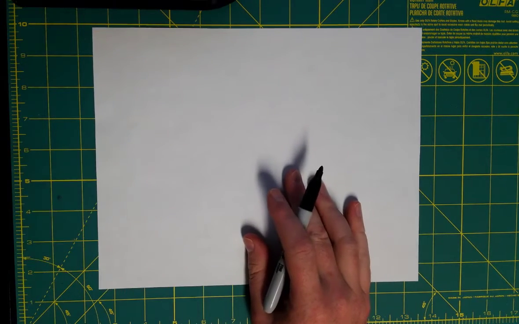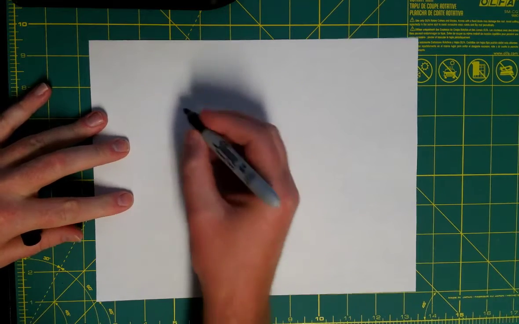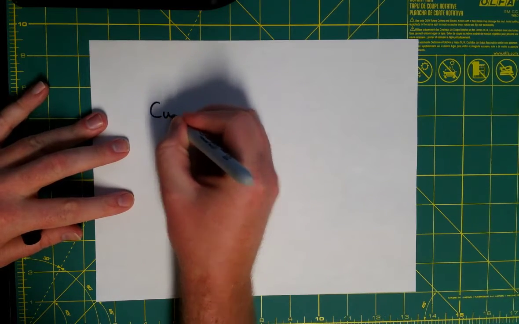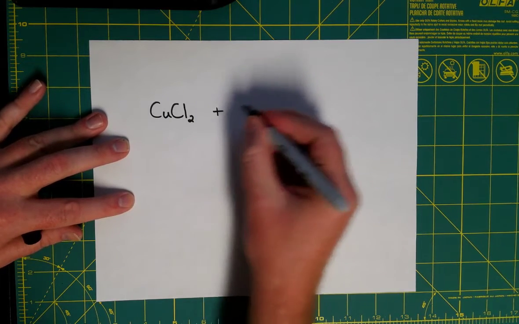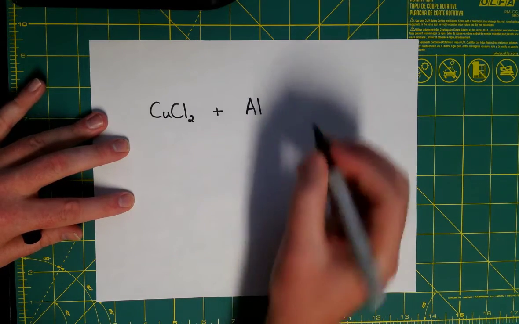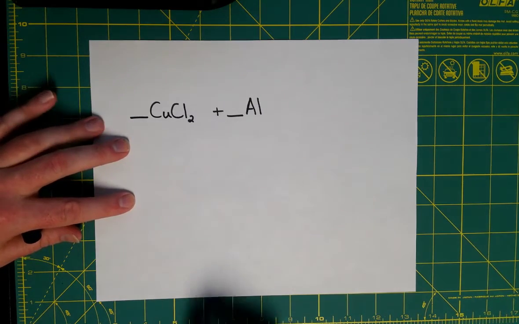So let's do one of my favorite reactions that I like to use in class all the time, and that is going to be a single displacement reaction between copper 2 chloride, so CuCl2, plus some solid aluminum, or aluminium, as it's correctly pronounced.